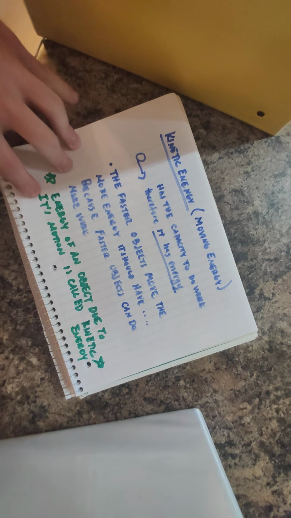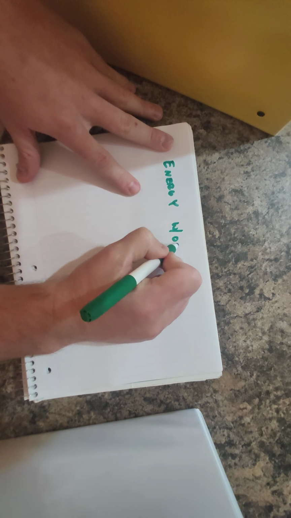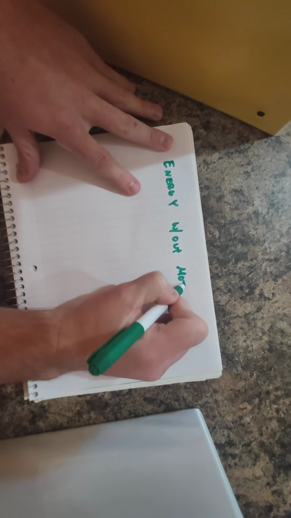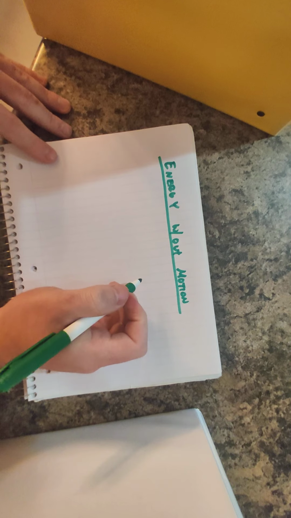Now, there is another form of energy. Okay, so we just talked about energy with motion, but what about energy without motion? Well, can you have energy without motion?